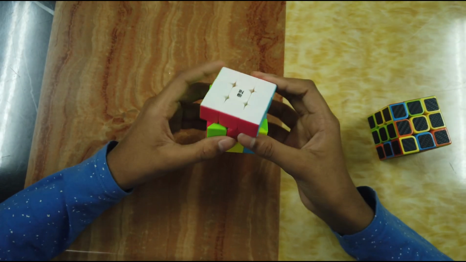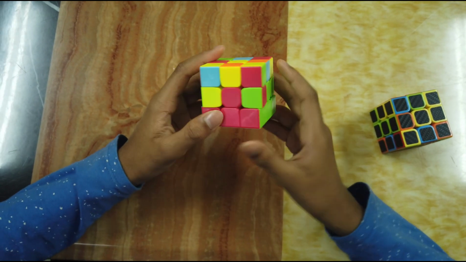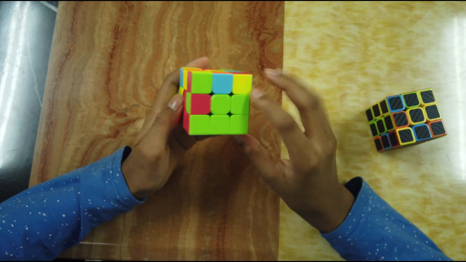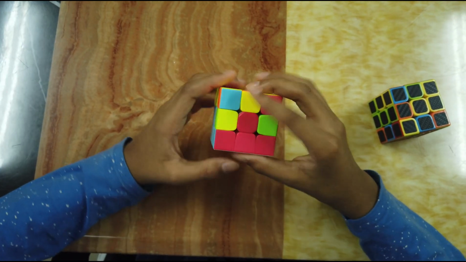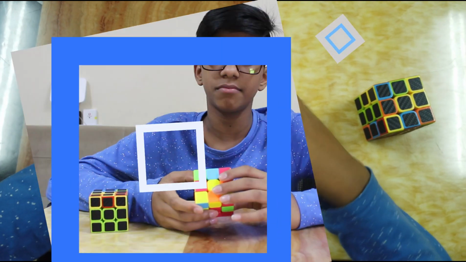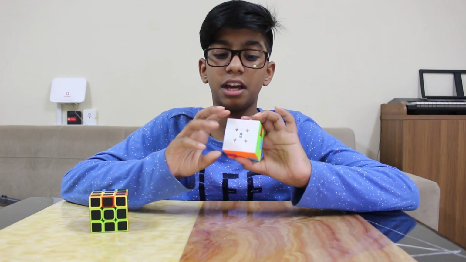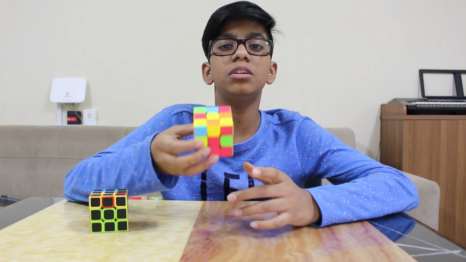So now the first layer is complete. So let's move on to completing the second layer, which is solving these edges. So one is already solved. So we'll move on with the third step. As you can see, I completed the bottom layer in step 2. So let's move on to step 3.